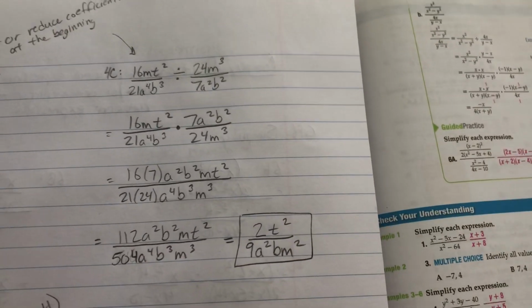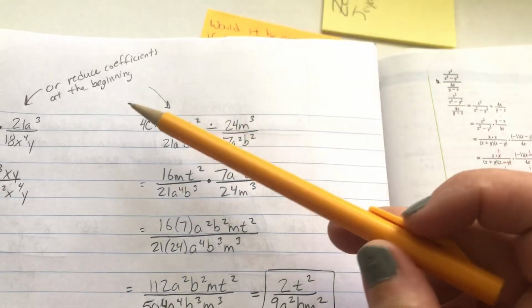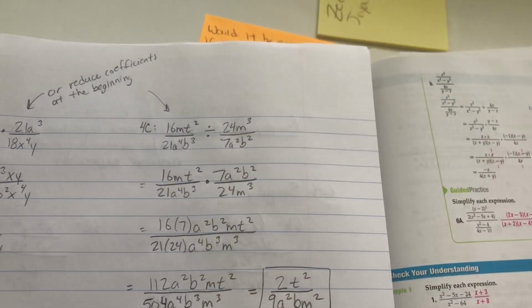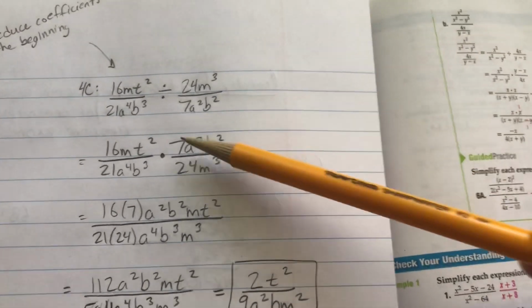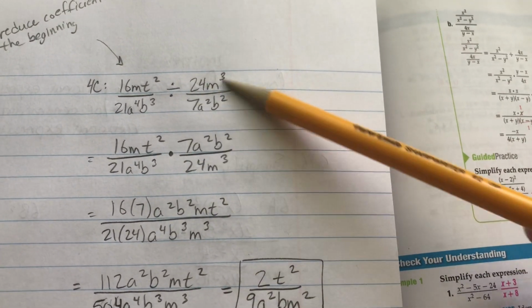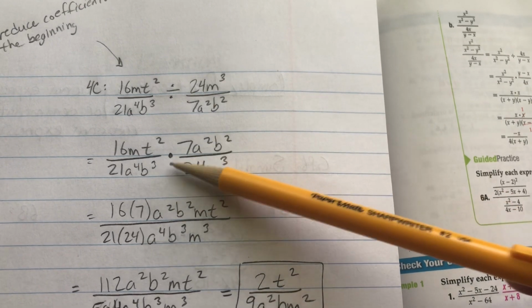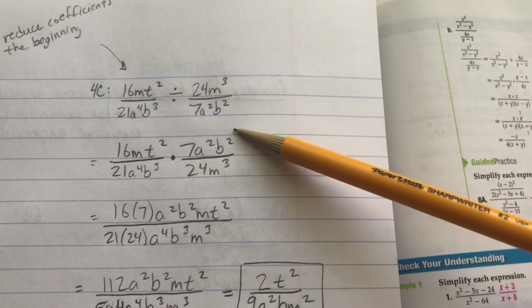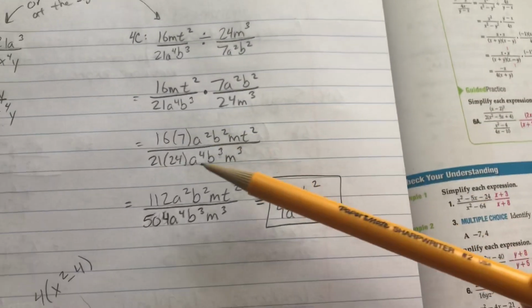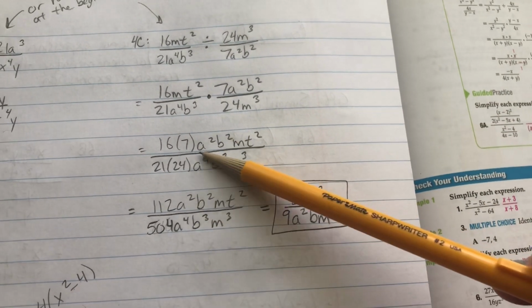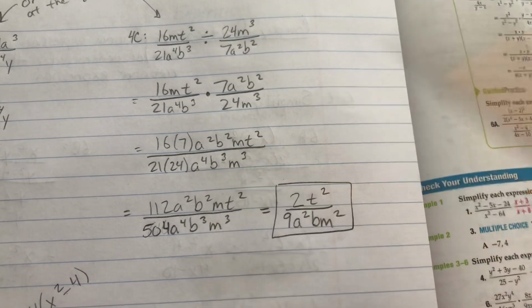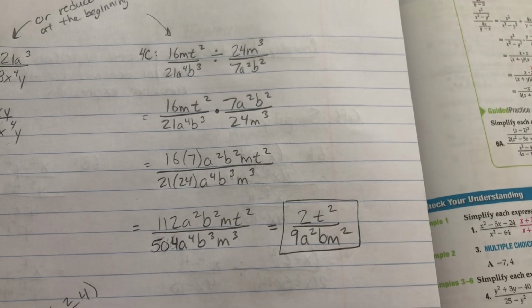Okay, so just like in the last video, I'm choosing to wait until I condense down to one fraction before I start reducing coefficients. So dividing by this second fraction here is the same thing as multiplying by its reciprocal. Okay, and that's the only new step from the last video. Now we bring our coefficients out front.